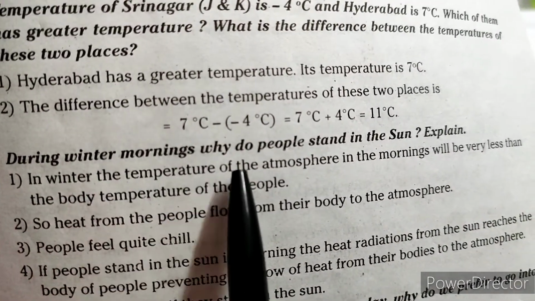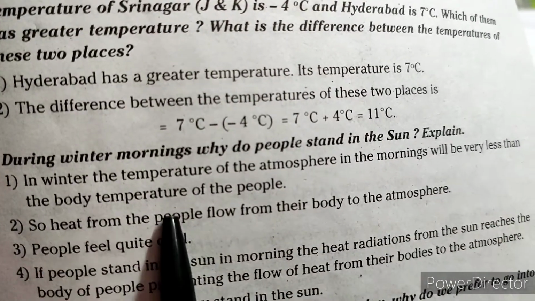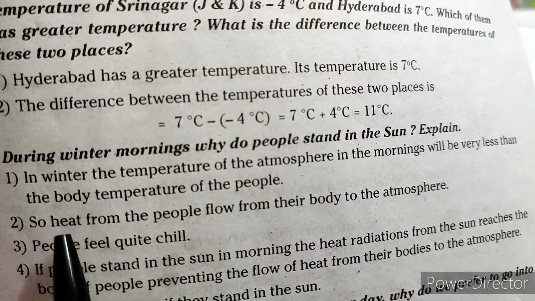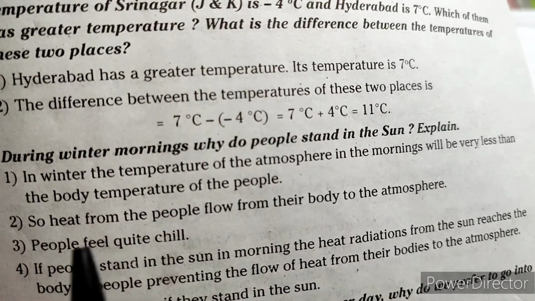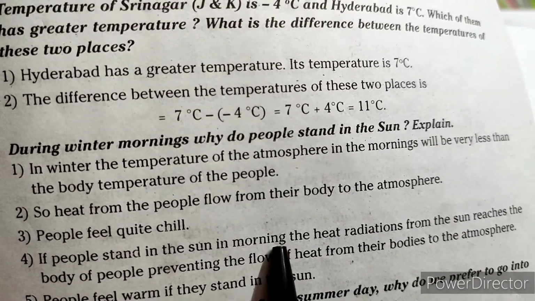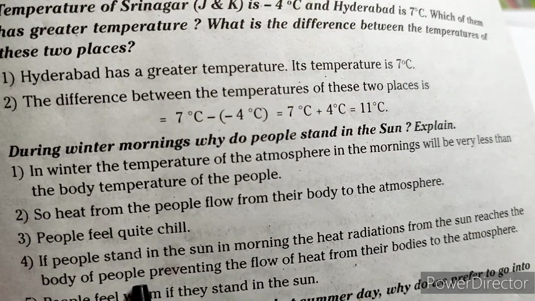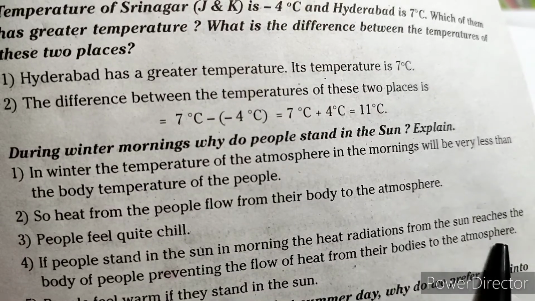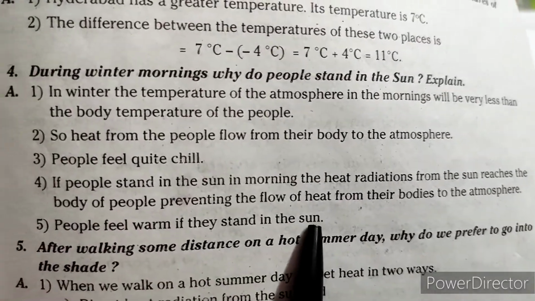In winter, the temperature of the atmosphere in the mornings will be very less than the body temperature of the people. So, heat from the people flows from their body to the atmosphere. People feel quite chill. If people stand in the sun in the morning, the heat radiations from the sun reach the body of the people, preventing the flow of heat from their bodies to the atmosphere. People feel warm if they stand in the sun.